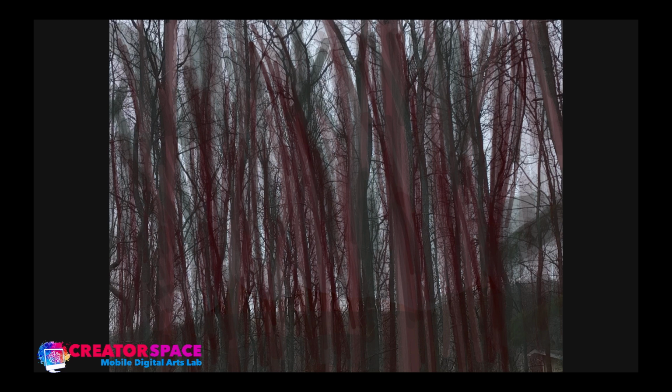Right, so you can see how we're getting into this really neat idea of, what does this forest consist of? Just gonna undo those.